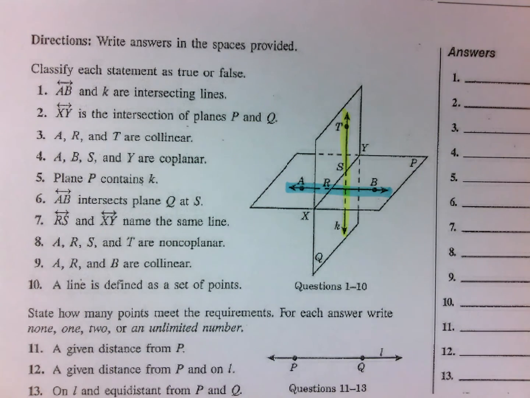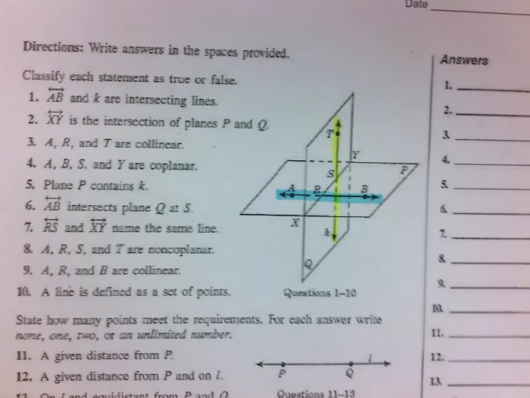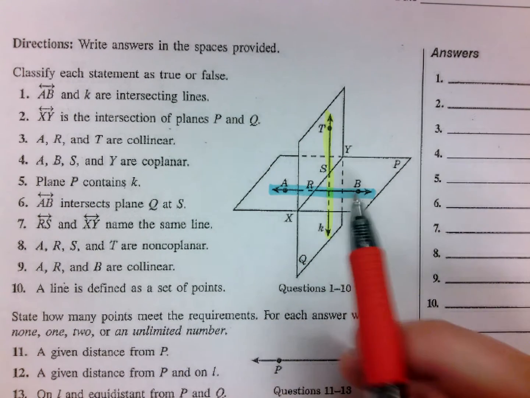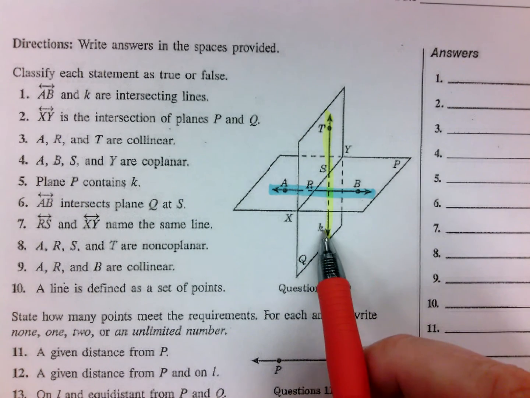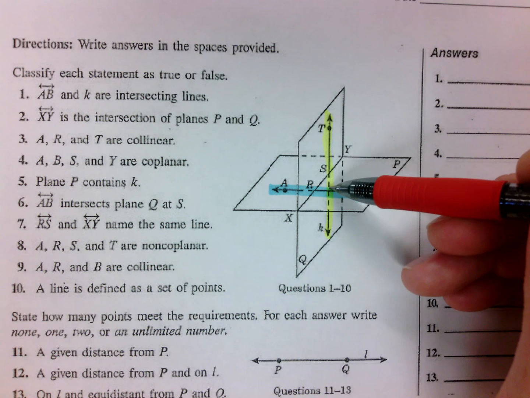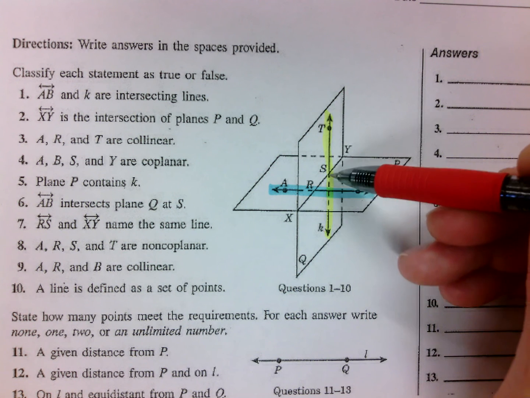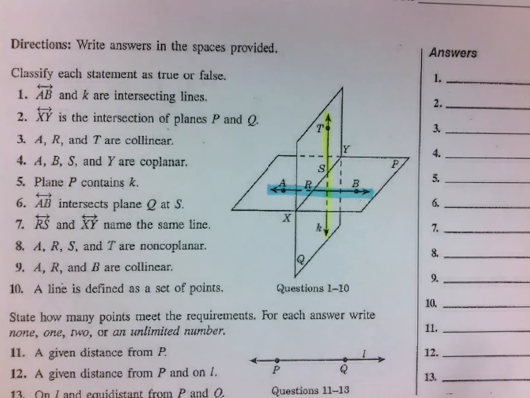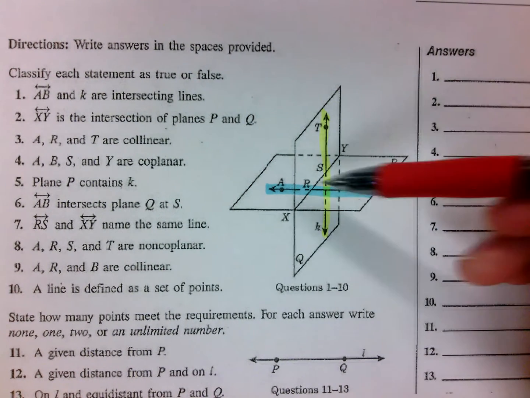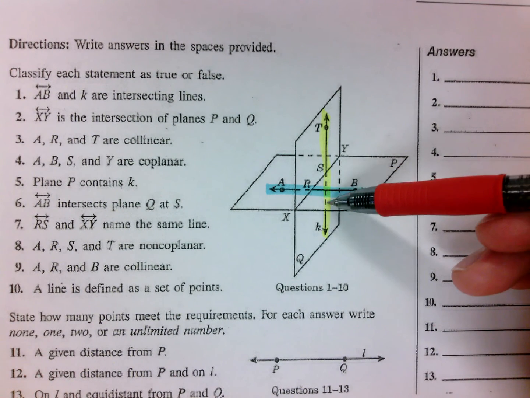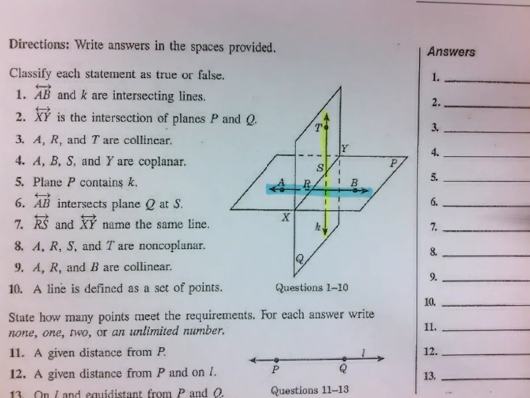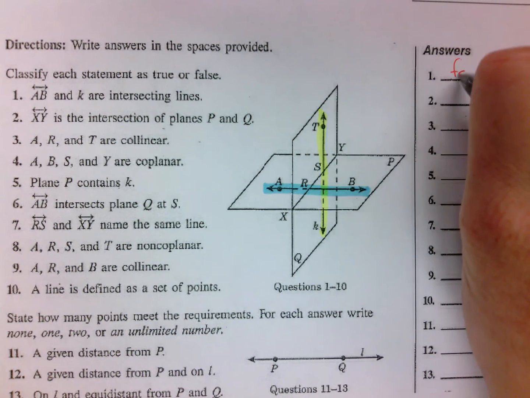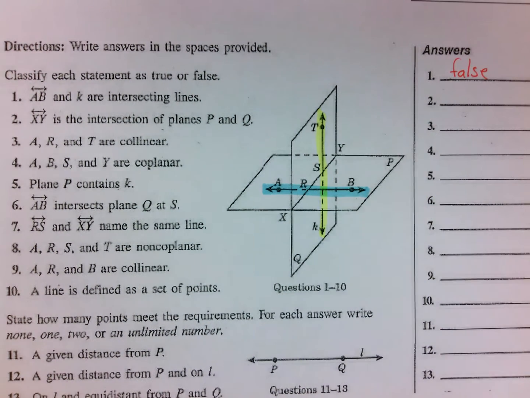So the question is, do they intersect? The answer is false because if you look at line K, you see these dashed marks, these dashes. This is a 3-dimensional figure, but it's drawn in 2-dimensional. To show that they don't intersect, they make these dashed lines. So the answer is false because of the dashed lines.